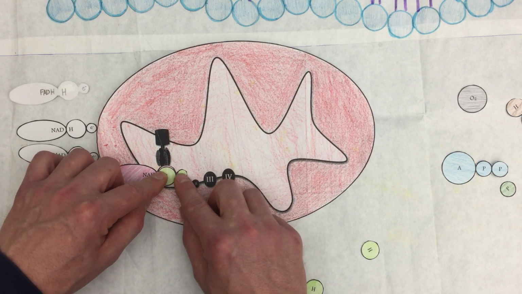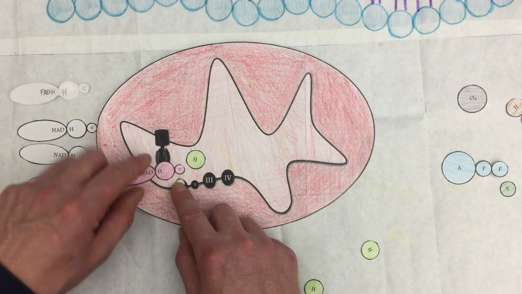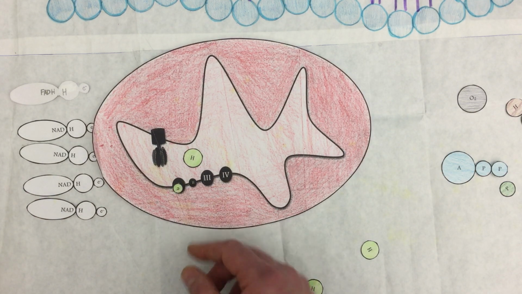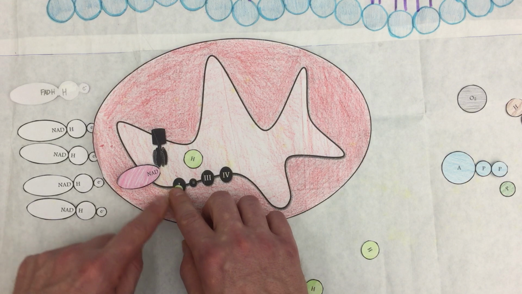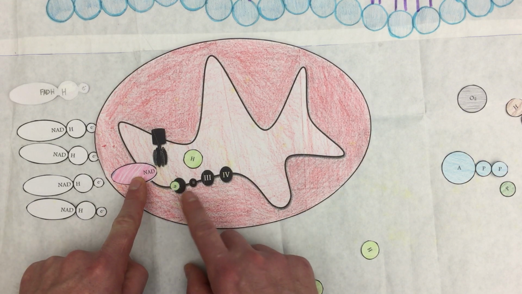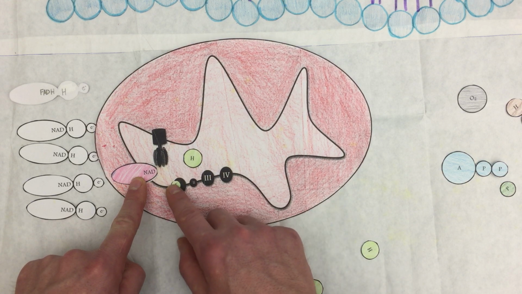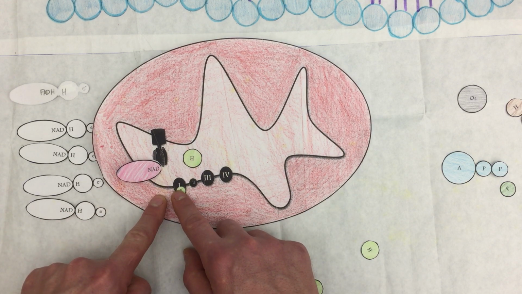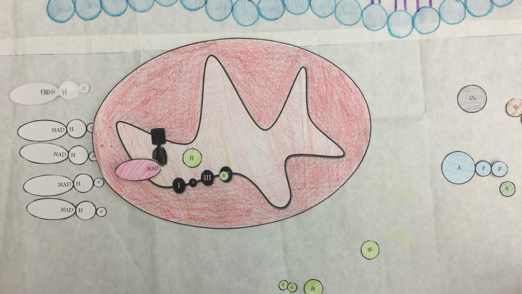The hydrogen comes off, the electron comes off the hydrogen, and the electron goes down all these proteins, down the chain. This creates basically an electrical current, which you can now do work with. And we haven't used ATP, but we can actually do work with this form of energy.